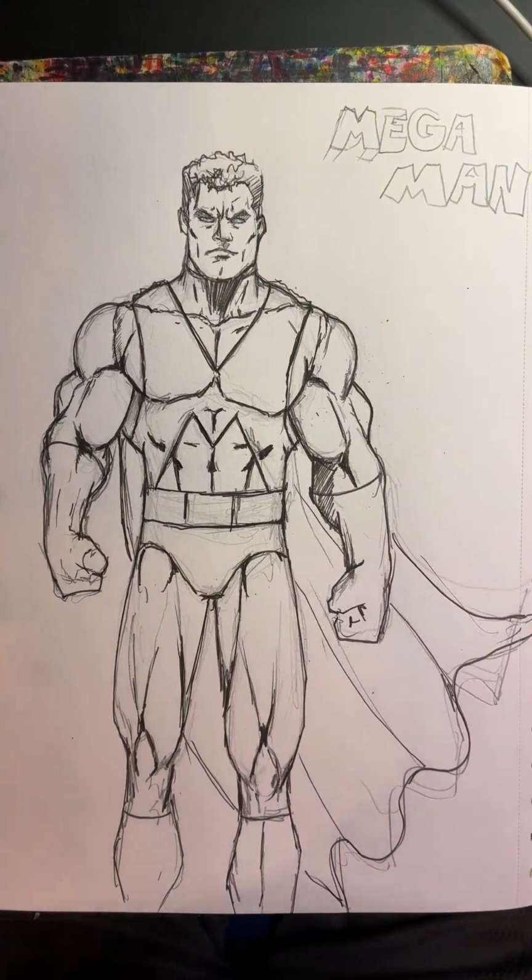All right, let's come in with some a little bit darker shadows here and there.